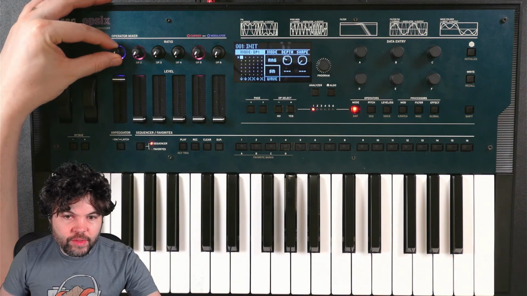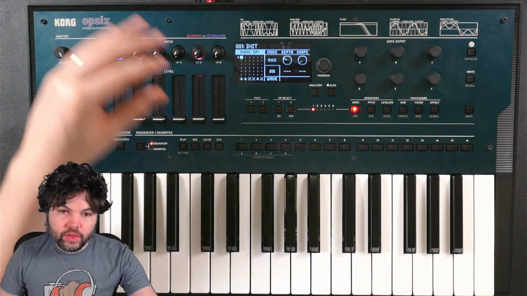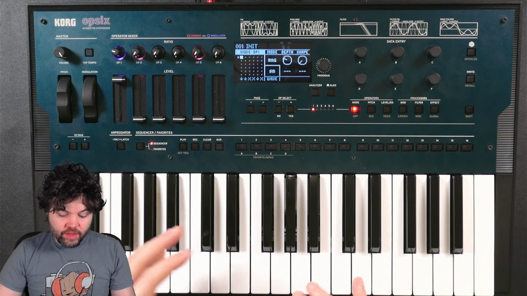Okay, and since this is going to be for the bass, I'm going to turn it down. So let's pitch it down. This is 1 octave down, or half the pitch of the note that I play.